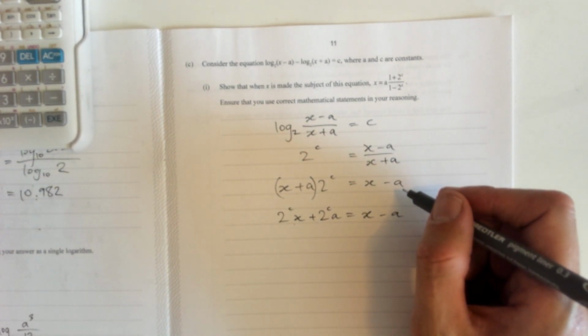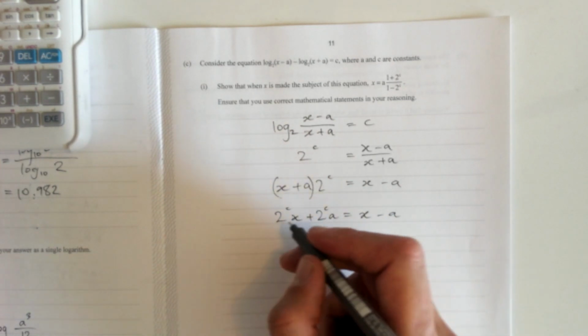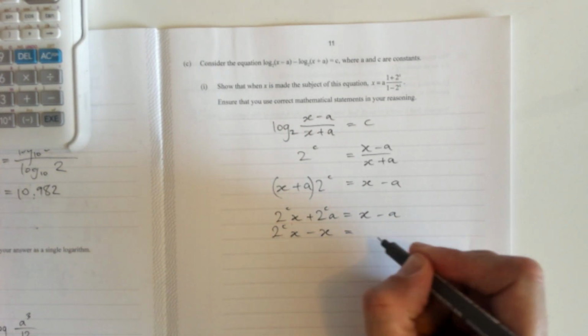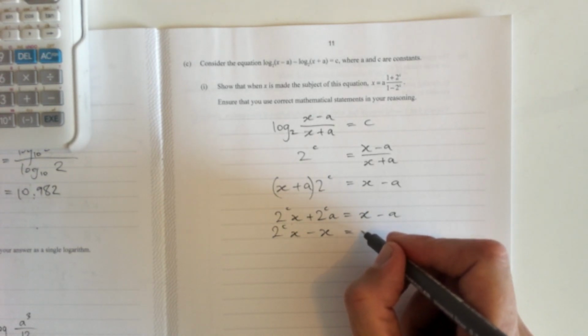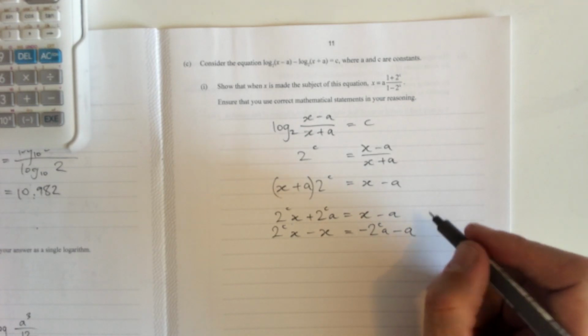I don't know if this is helping. 2 to the power of c x minus x equals negative 2 to the power of c a minus a.